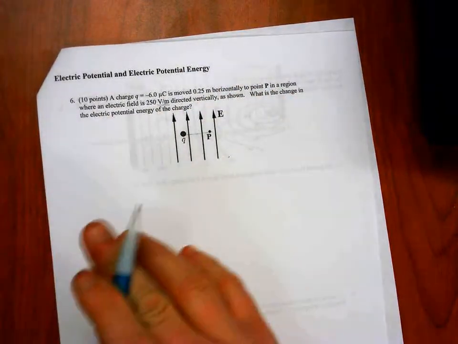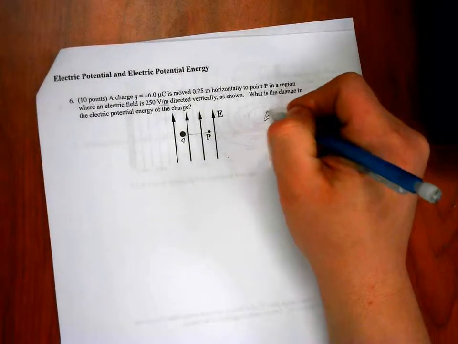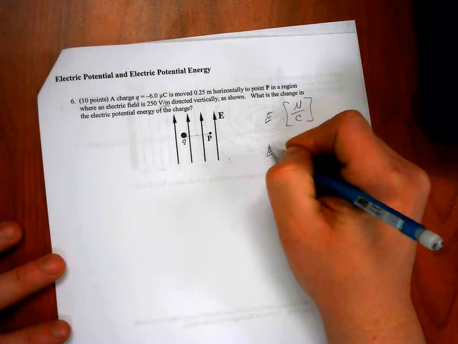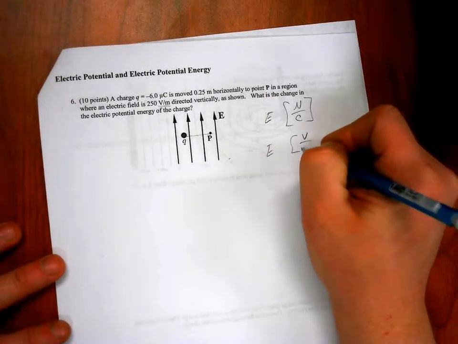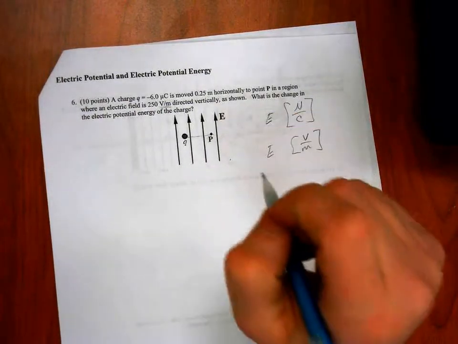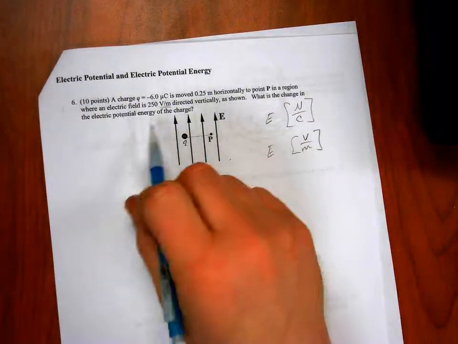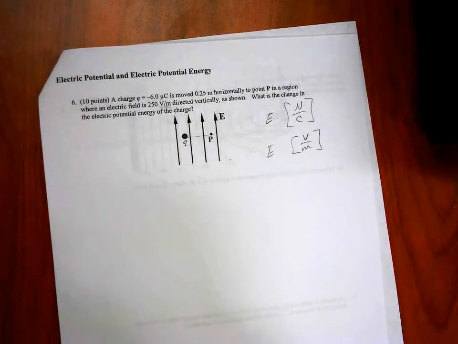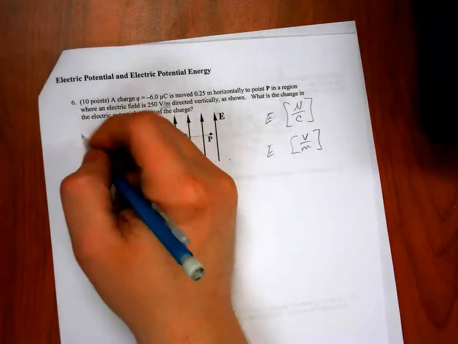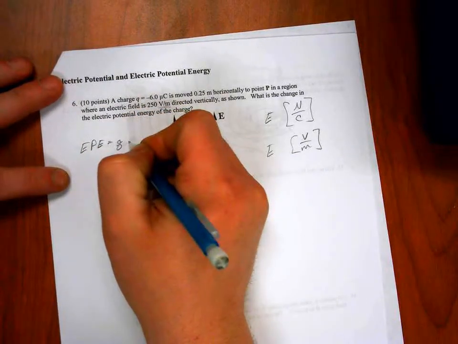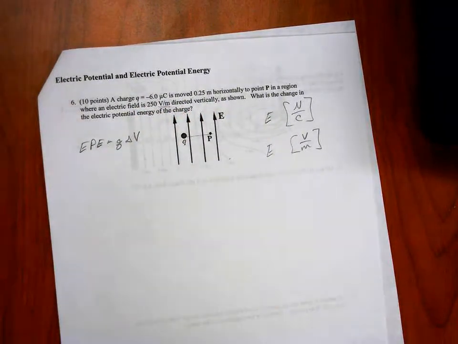The electric field can be in newtons per coulomb, or the electric field can be in volts per meter. Okay, so that's something very, very important to note. What is the change in the electric potential energy of the charge? Well, you do know that EPE is equal to Q times the change in voltage. So we need to find the change in voltage here.